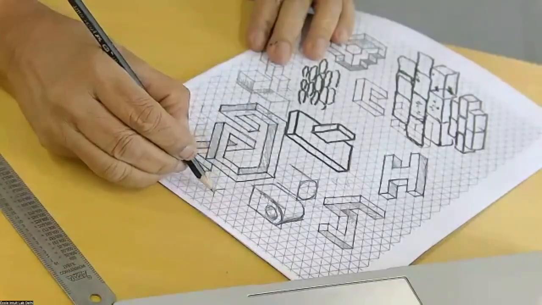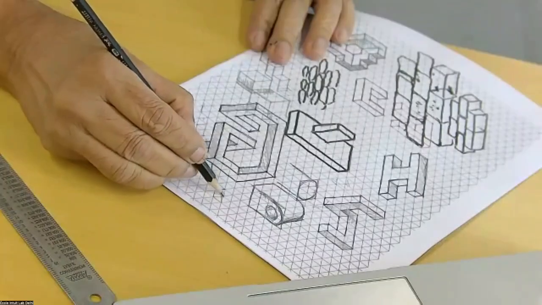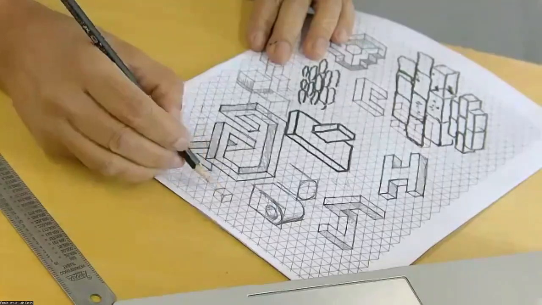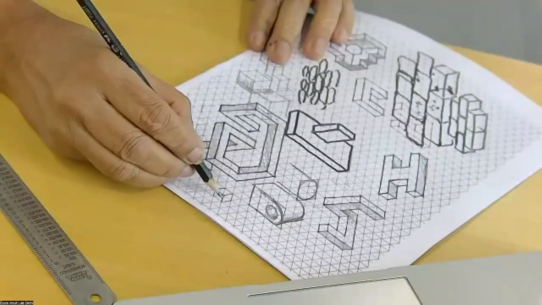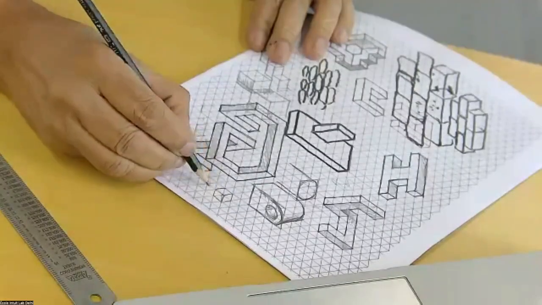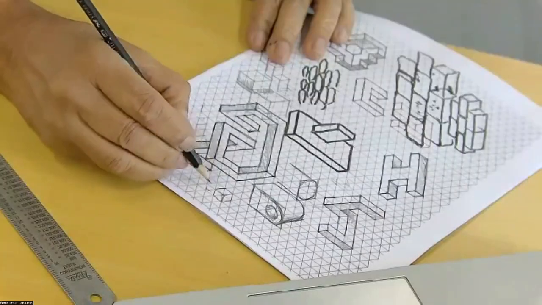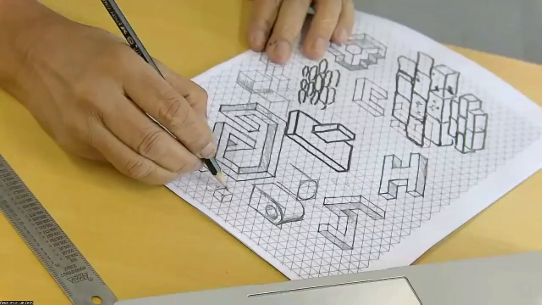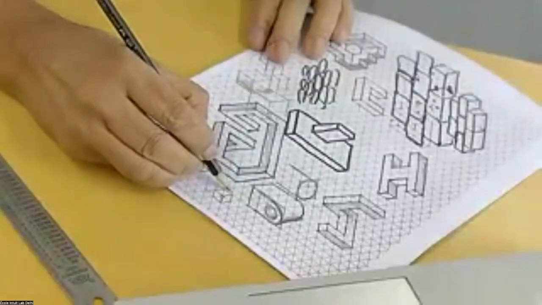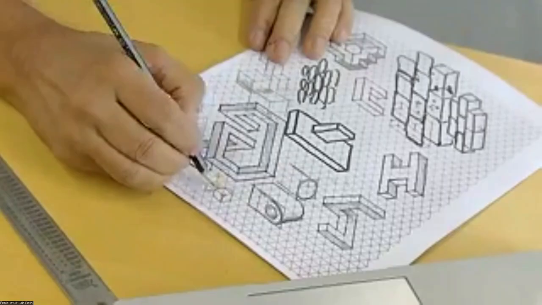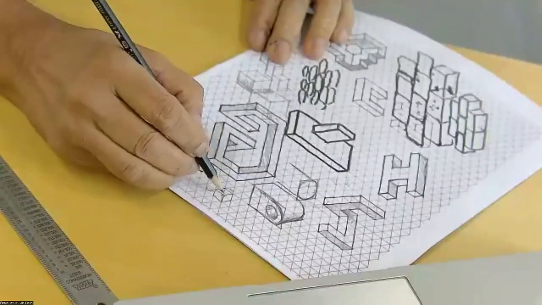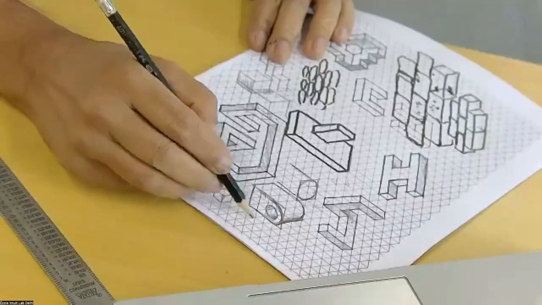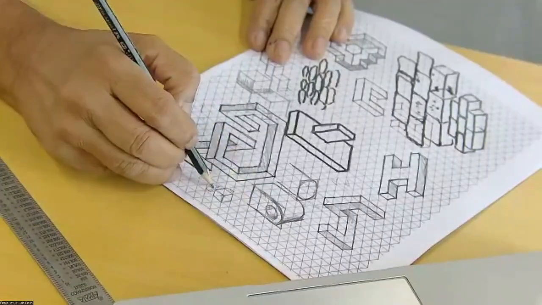If this is my cube, I can assign it a size. Let's say this is 1 foot, and this is also 1 foot, and this vertical is also 1 foot. So it's 1 by 1 by 1. If I want a wall which is 10 feet high, then I have to make sure there are 10 of these in terms of height, right?